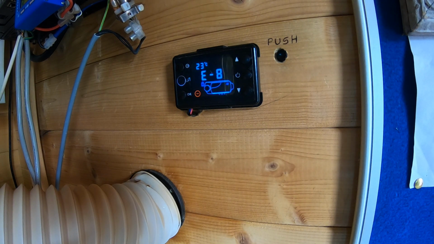So hello again. Today we've got a subject of the topic. It's not about foxes. It's about my oil heater, or pulse heater as they call it.